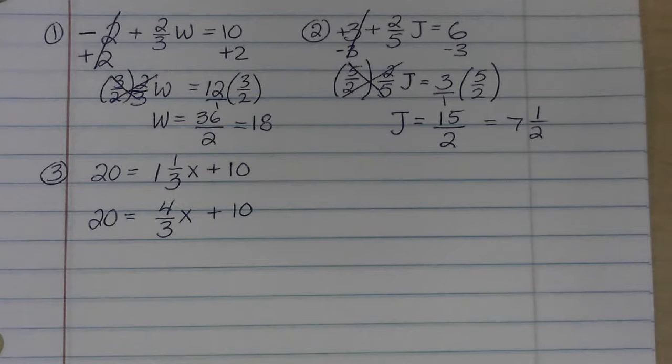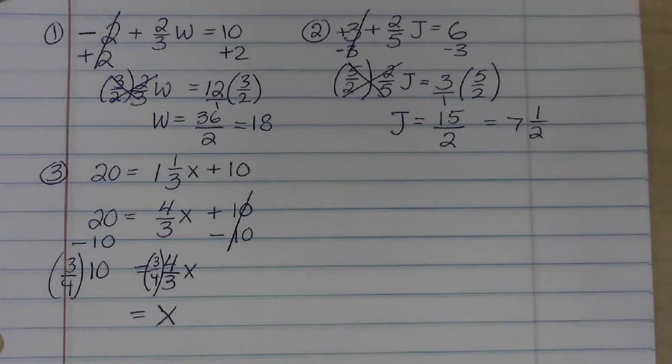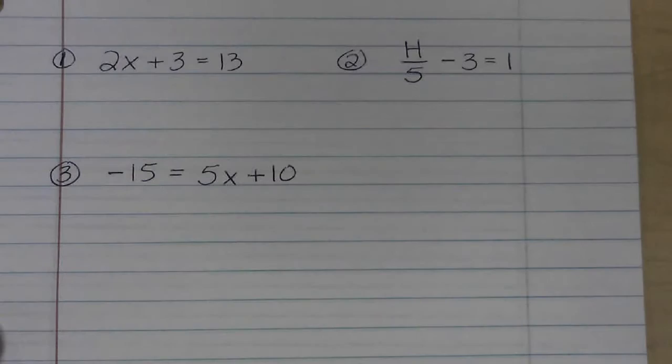Now that we have this problem rewritten with an improper fraction instead of a mixed number, we can go to work. Again, we're looking at the right-hand side because that's where the variable is. The constant there is a +10. The opposite of +10 is -10, so we add that to both sides. The +10 and -10 cancel, and on the right we're left with 4/3 x. On the left-hand side, 20 minus 10 is 10. And remember, to eliminate a coefficient that's a fraction, we multiply both sides by the reciprocal, in this case 3/4. On the right-hand side, the 3/4 times 4/3 cancels, leaving x. And on the left-hand side, I can turn that 10 into a fraction by putting it over 1. 3 times 10 is 30. 4 times 1 is 4.